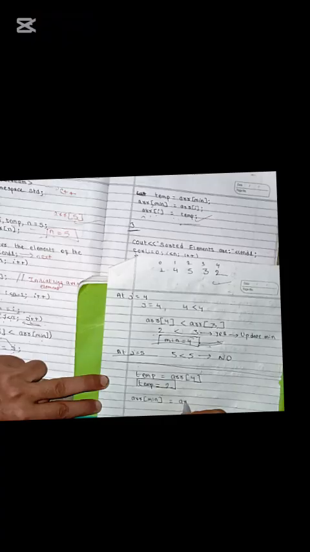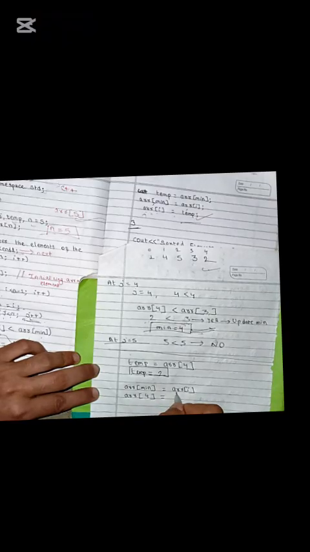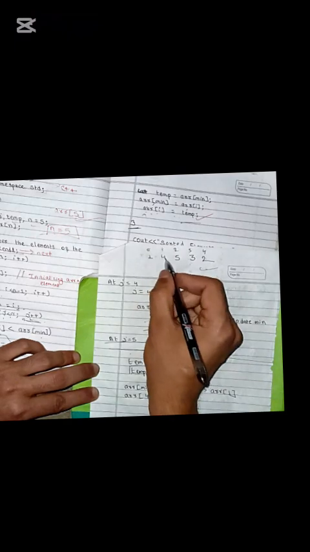Array of min equals array of i. What is the value of i? 1, right? And what is the value of min? 4. So array of min equals arr 1, and in arr 1 there is the value 4. So in arr 4 we will set the value 4.